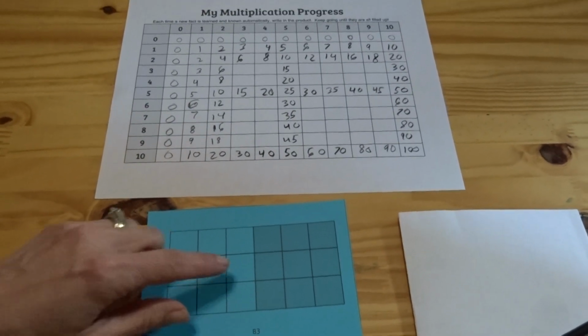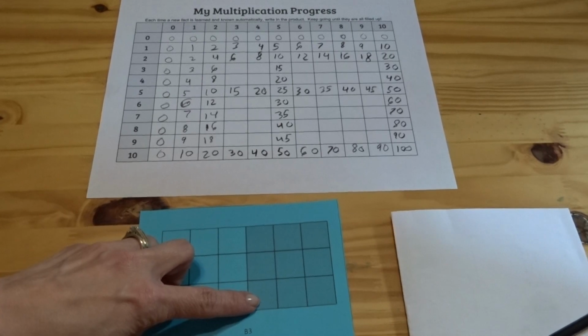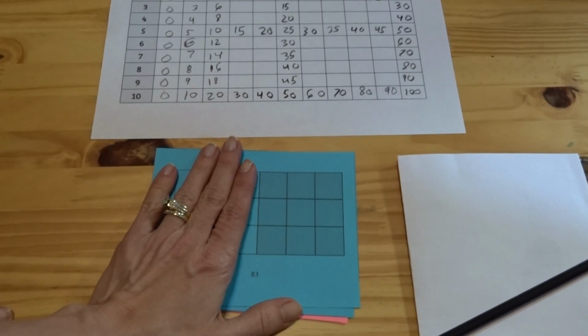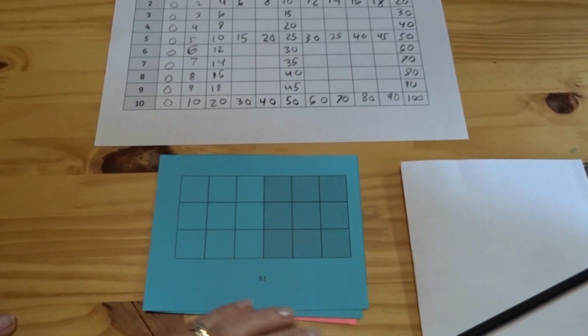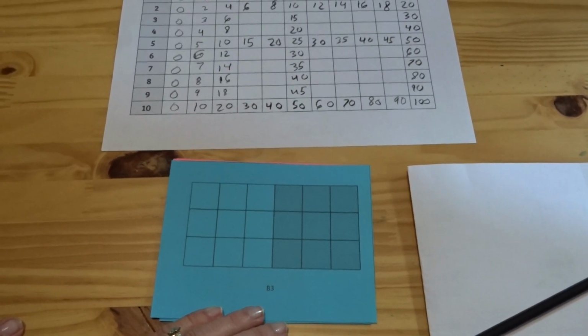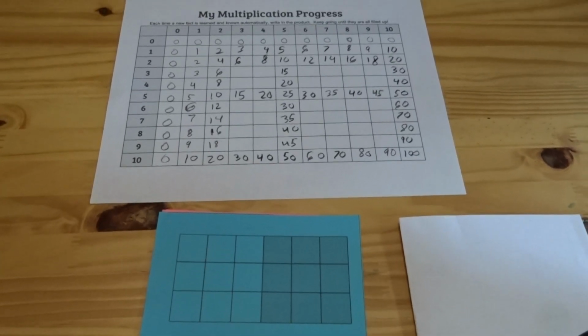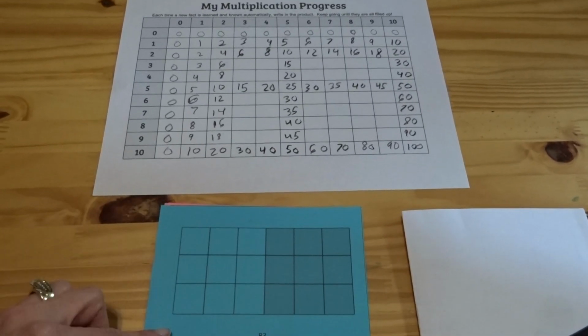Okay. Do you see the coloring part here? The shaded part? Yeah, how many are on that shaded part? 9. And the other side? 9. Okay. So that would be 9 times 2. Yeah, so 9 times 2 has the same product as 6 times 3.